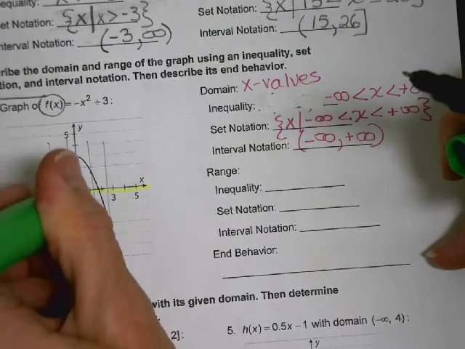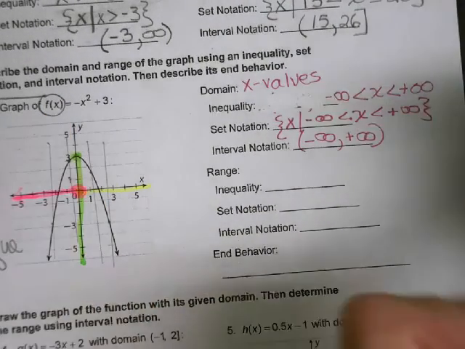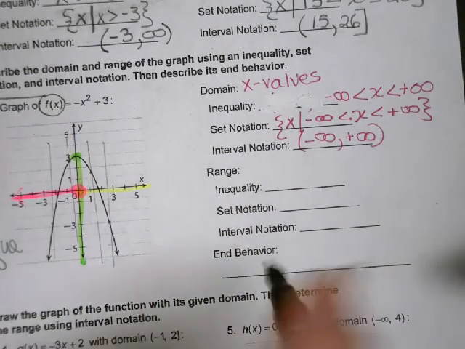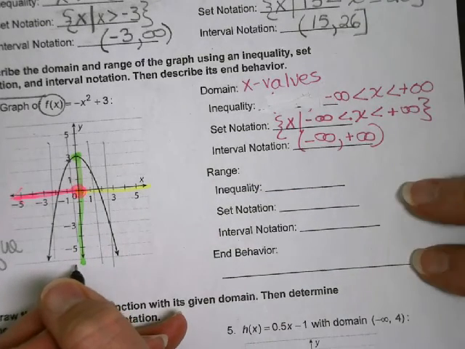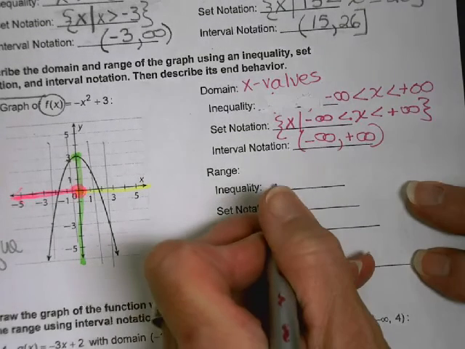Okay, now we're going to do the y's. The y's you talk about from the bottom up.